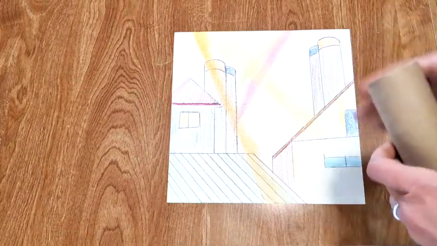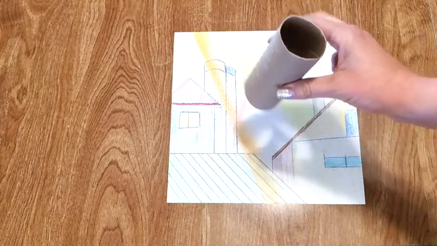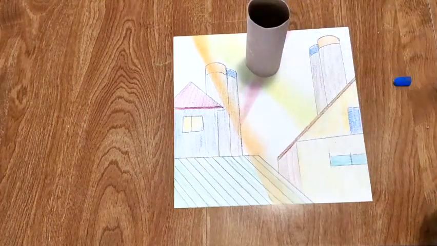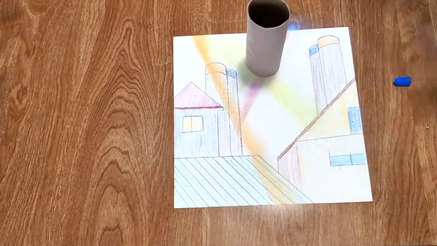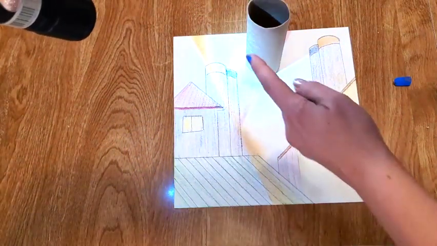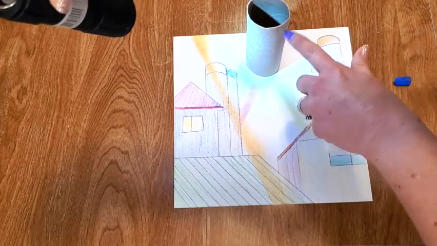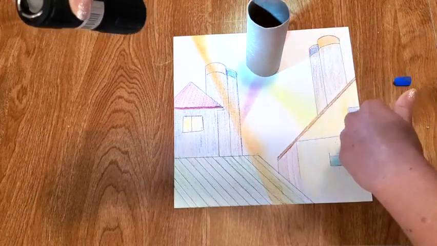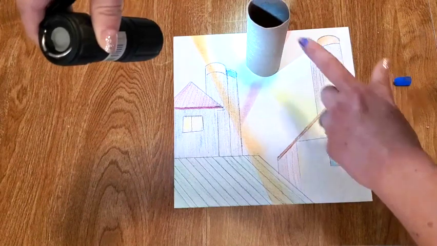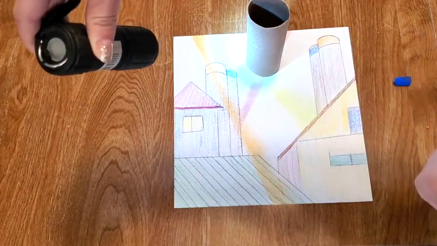So the smokestack is a cylinder, right? Circle, and then it's straight down, a cylinder, just like my toilet paper roll here. And when I add a light source to my toilet paper roll, you can see this side is very light and this side is dark. Do you see that? And when you move your light, the light and the dark move. That's what makes it look three-dimensional.